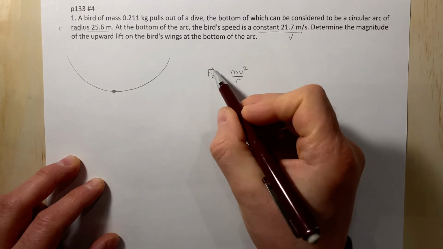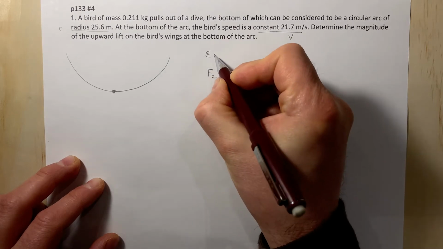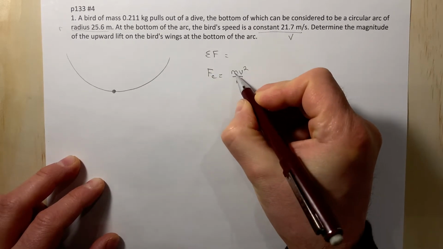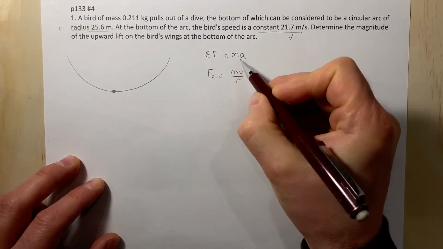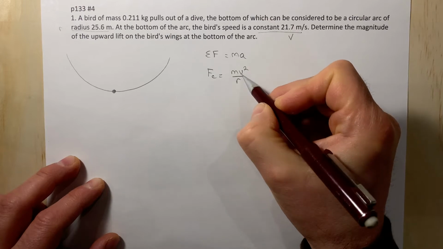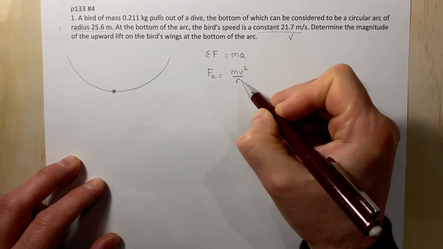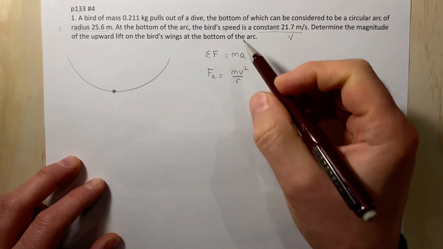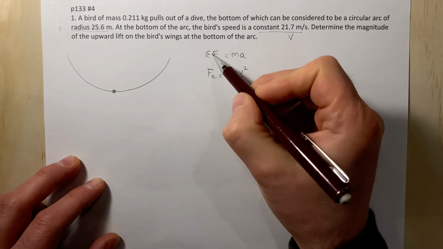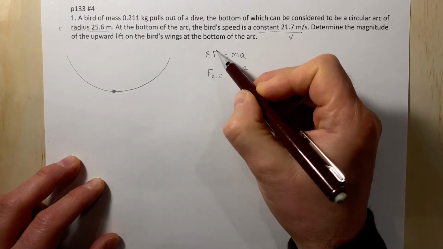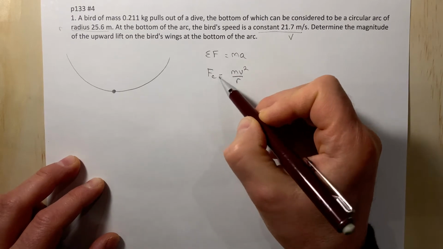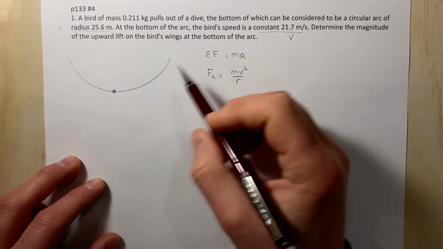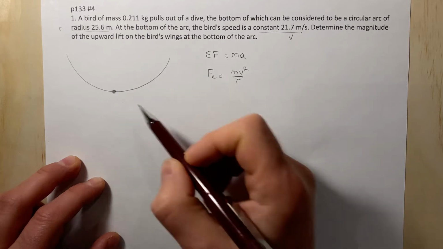This Fc is really the sum of F, and this thing here, mv squared over r, is really ma. So mass is mass, acceleration is v squared over r, not r squared, which is what I had in the last one. Sum of F is Fc. This net force is the same idea as centripetal force in that it's not a force that's going to appear on our free body diagram.